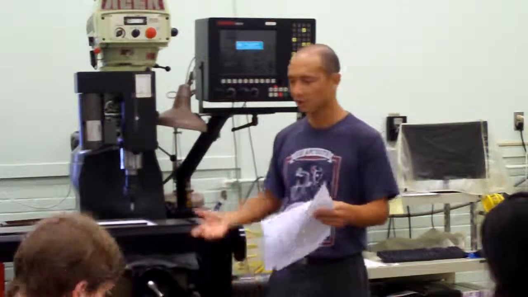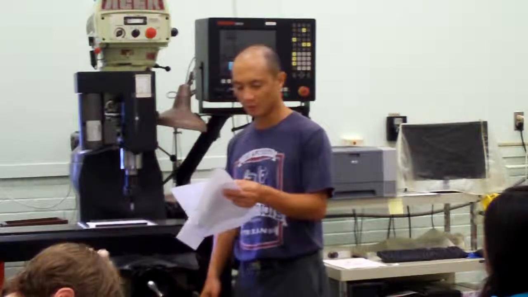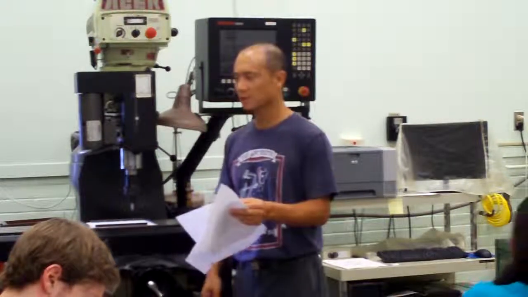G1 is also followed by coordinates X, Y, Z. In this second line, we didn't specify X at all, which means X stayed the same. From the previous line, we know X is already at position 0, so it's equivalent. If you want to write everything out, you can also say G1 X0 Y2 Z0, which is equivalent to what you see here. The F code specifies speed. F40 means running at 40 inches per minute. That's the speed. Okay.